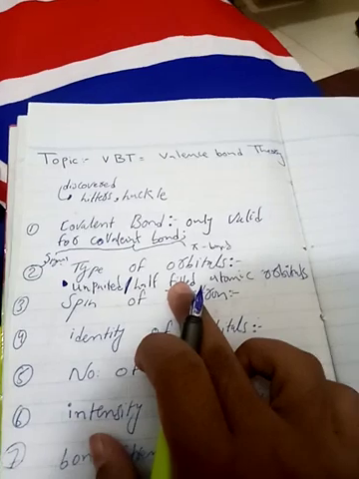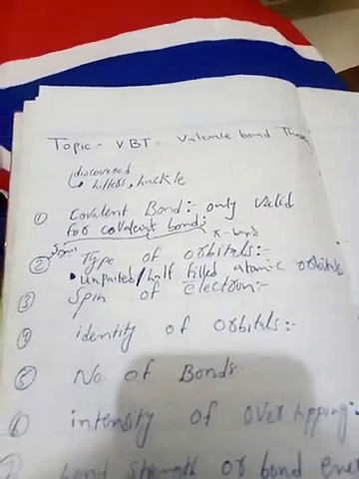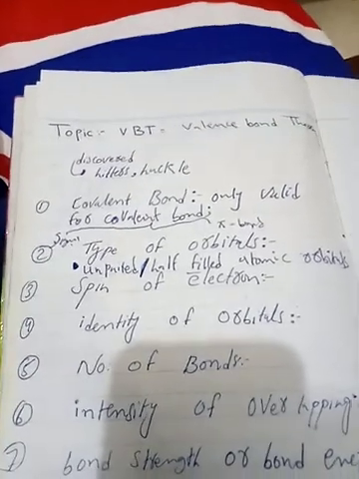This means the atomic orbital will be half filled with electrons. They will require an electron to stabilize their condition. So a covalent bond happens in atomic orbitals which have a need of electrons.